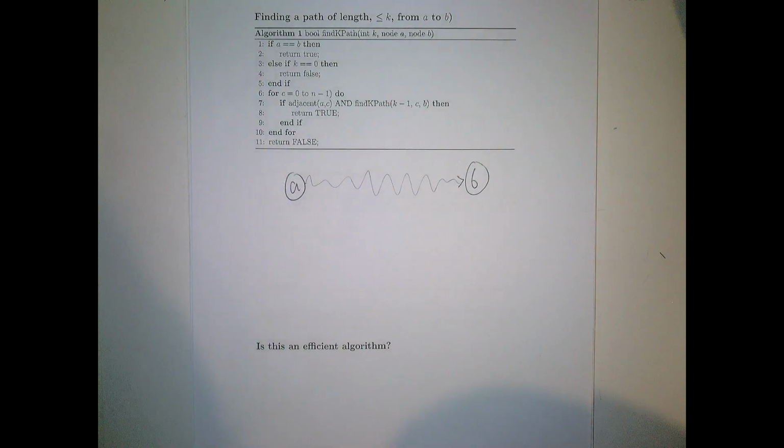We've already been sort of thinking about that, right? The bus stop example, like thinking about how I would go from my current location to my target location. That's essentially this problem. I'm asking, hey, is there a way to get from A to B using only k buses?